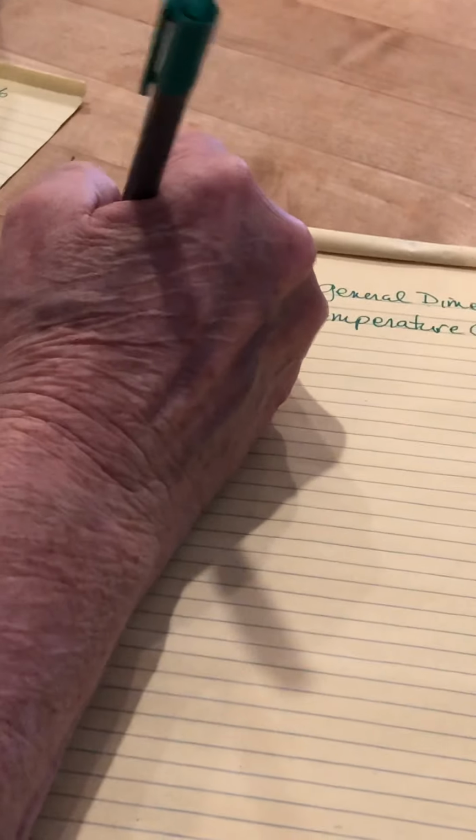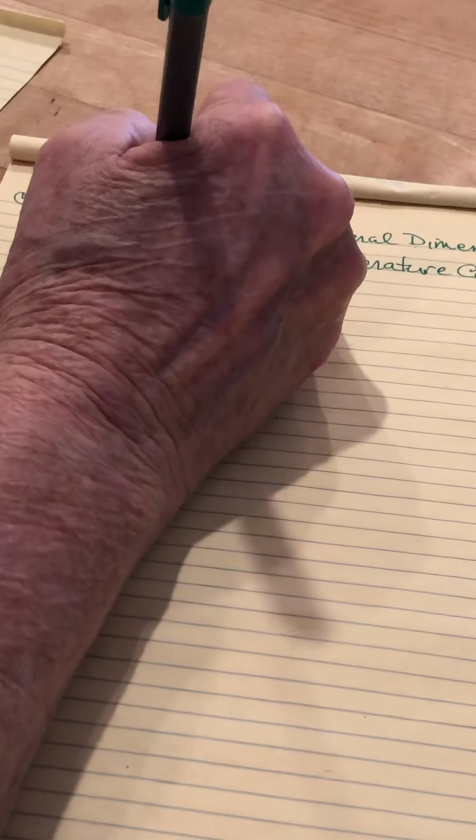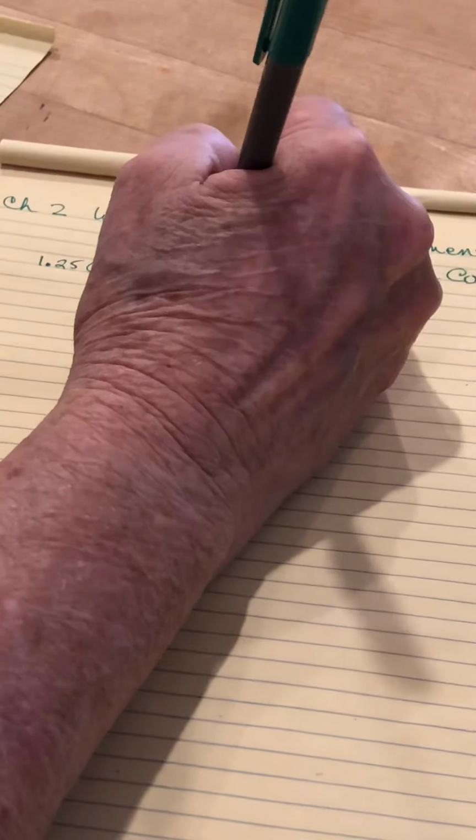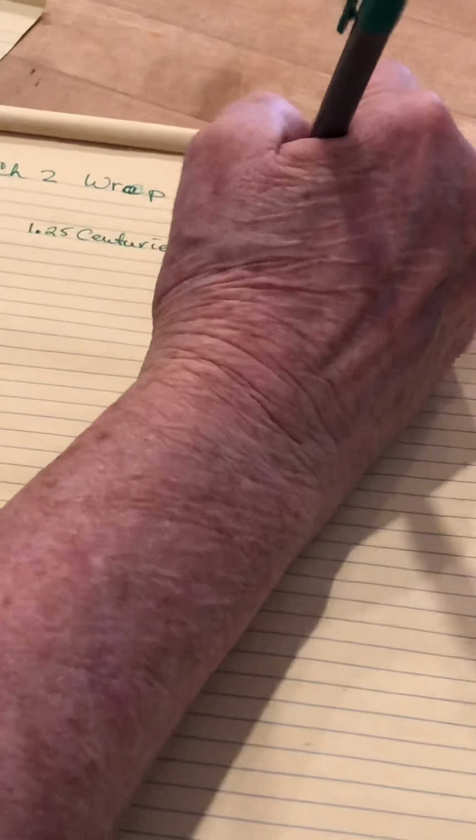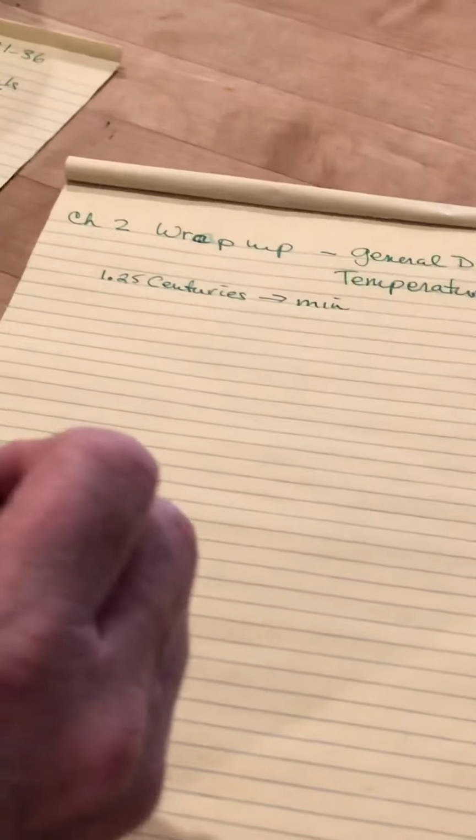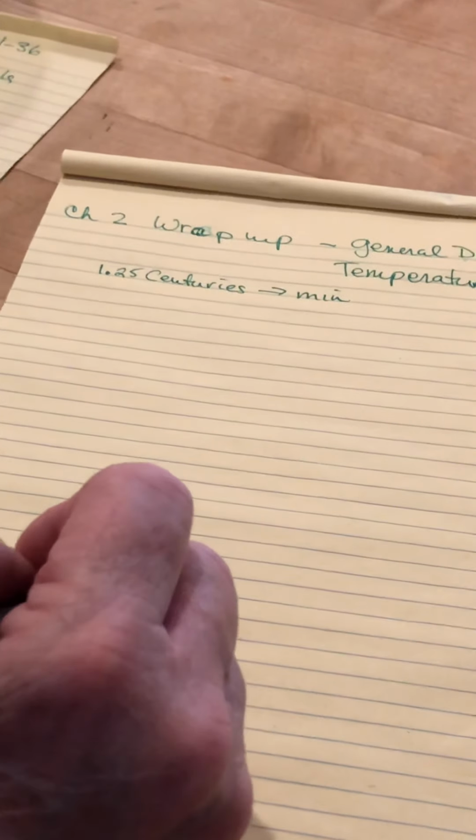Okay, so let's look at a general dimensional analysis problem. We want to convert 1.25 centuries to minutes. Okay, now there's no direct way to do that. I suppose you could maybe look it up on your phone and they would do it for you, but suppose you couldn't do that. Suppose all you have is a calculator.